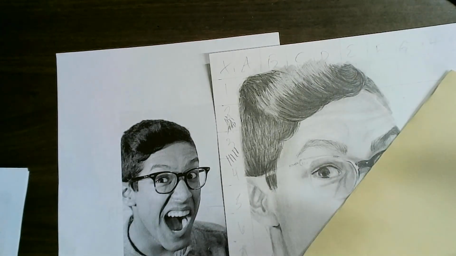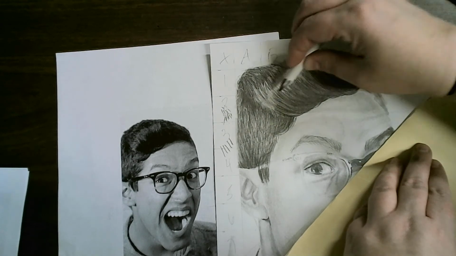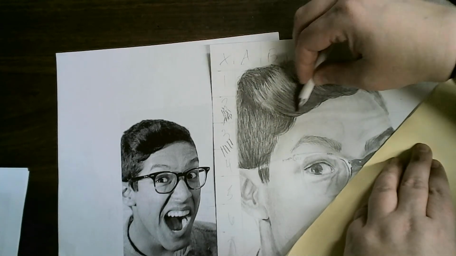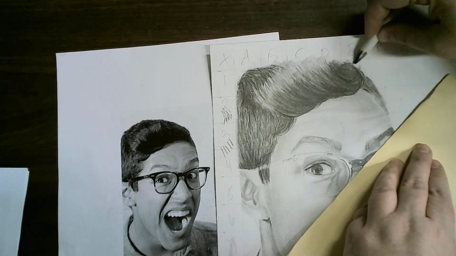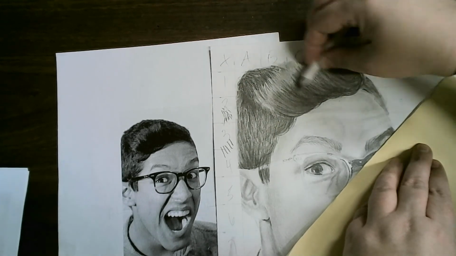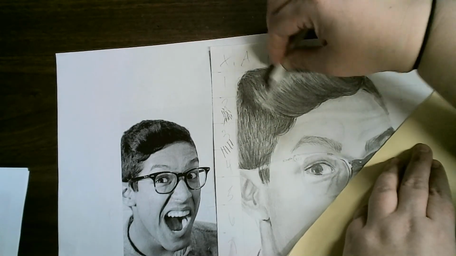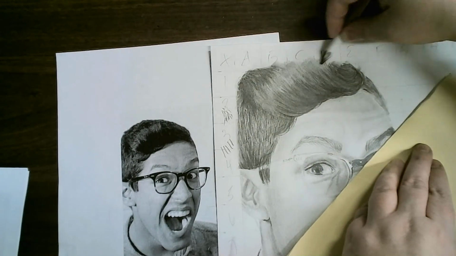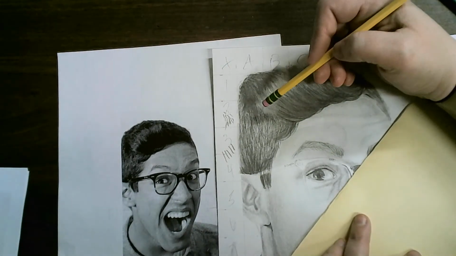Okay, I'm going to blend over that in the direction that it goes. I'm going to blend over my highlight part as well. I'm going to erase out my highlight part again.